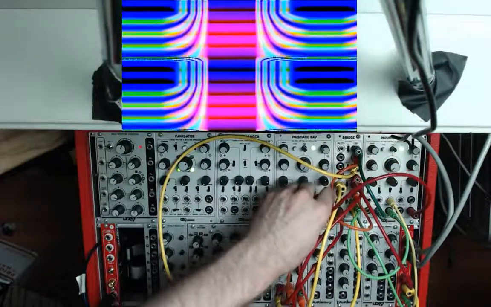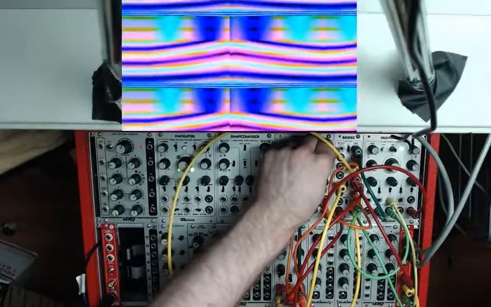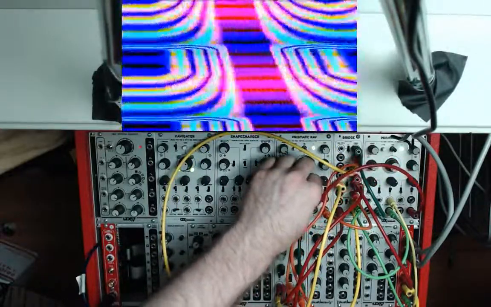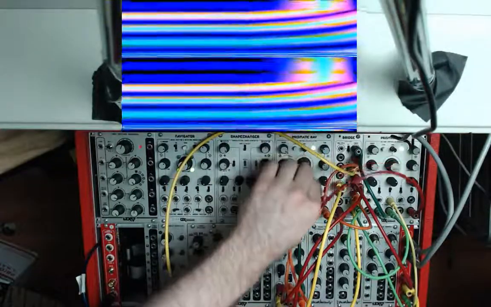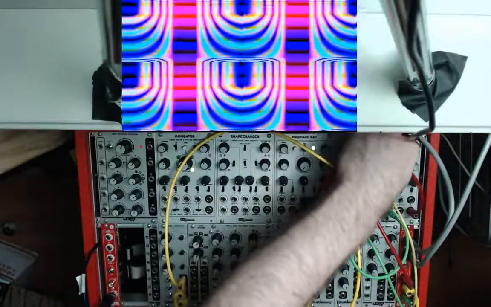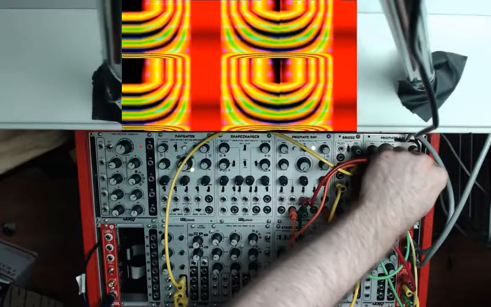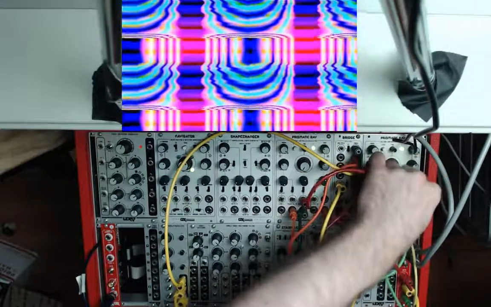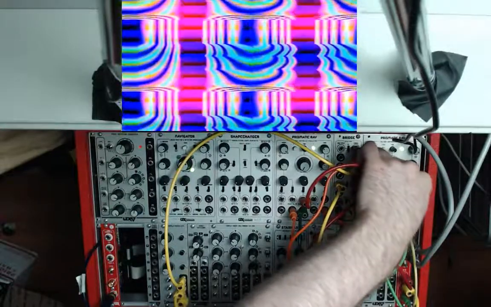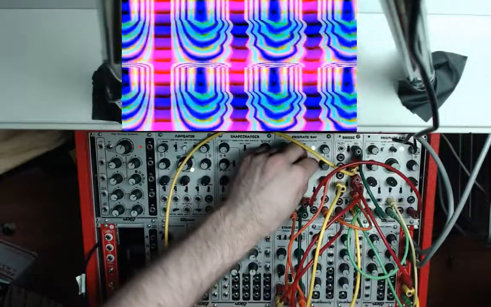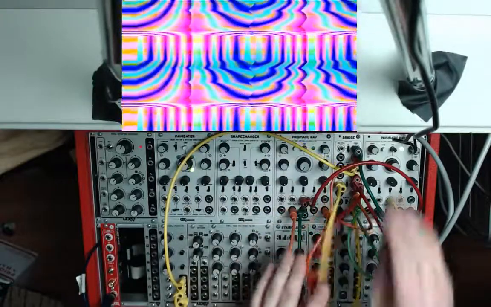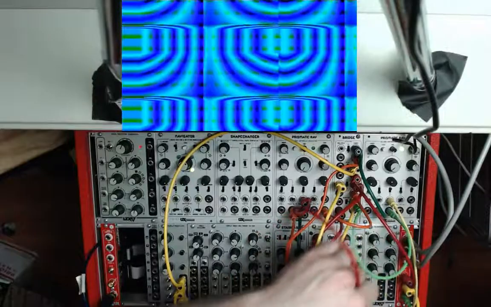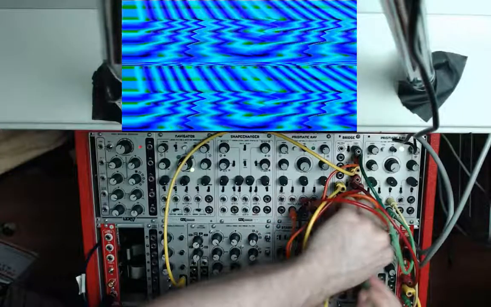In this case, let's see what we can do. Maybe frequency. No. Maybe if I do horizontal. No. Yeah, you can see where it is. Where that is, that little ripple is from that. But I don't really like that. So I'm actually going to go out from this mixer into that and see what happens.